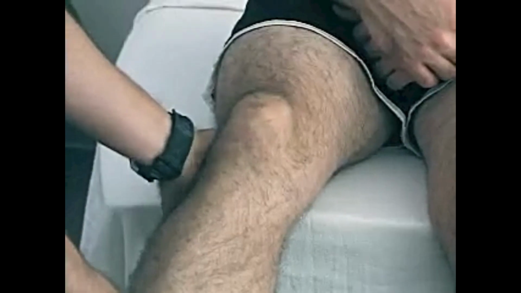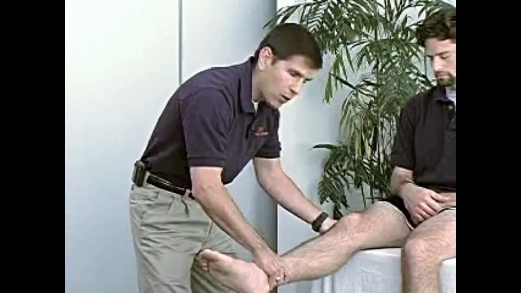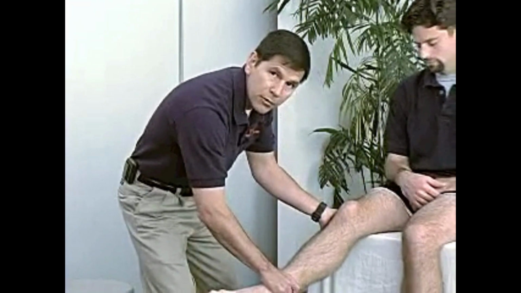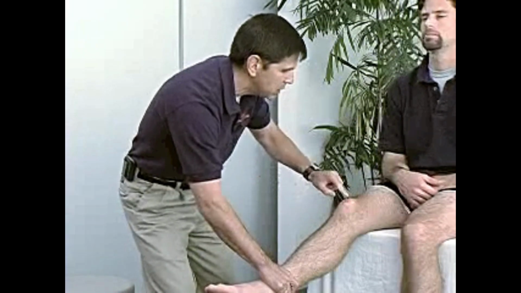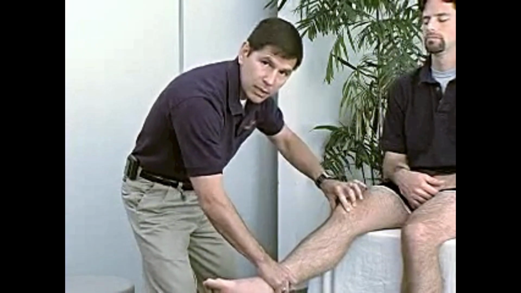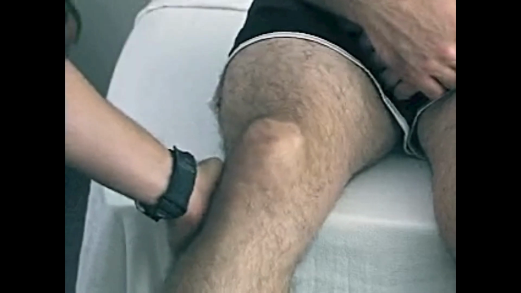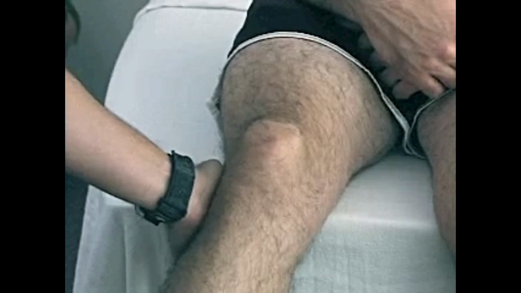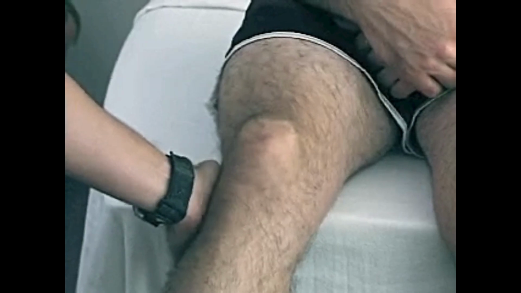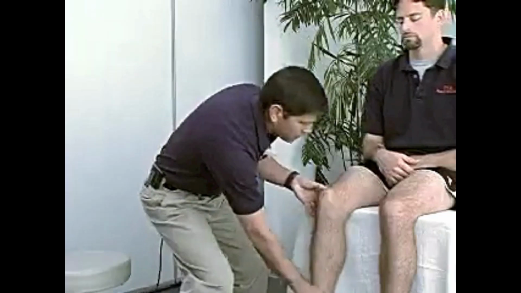So I'll come down, full extension, and then I'll also bring them down to about 30 degrees, and what that does is it makes the ACL and the PCL ligaments inside the knee relax, and then I'll re-stress him, and this time you'll get a little bit more movement, but you should still have a very firm end point. I'll put that down, and then I'll come around the knee.